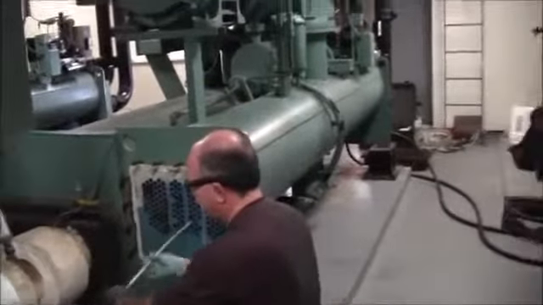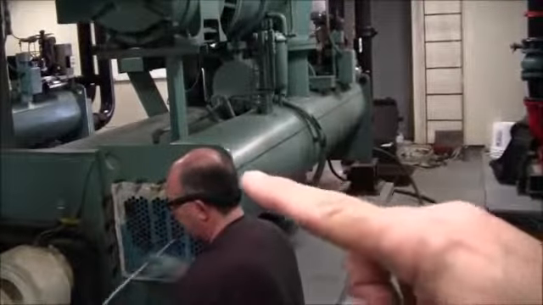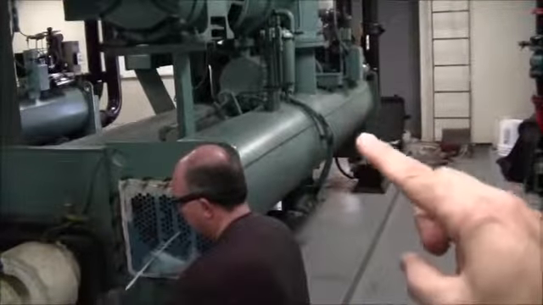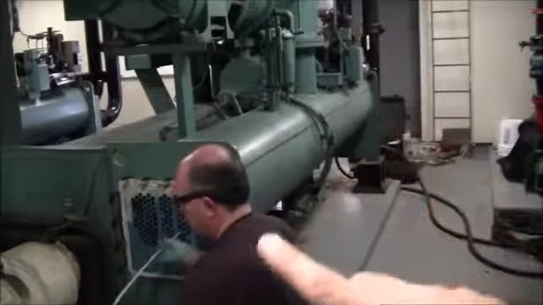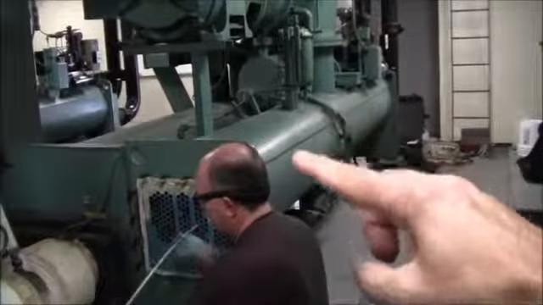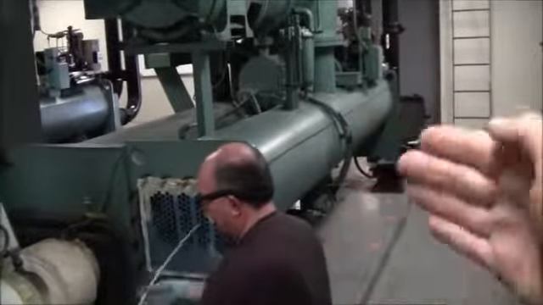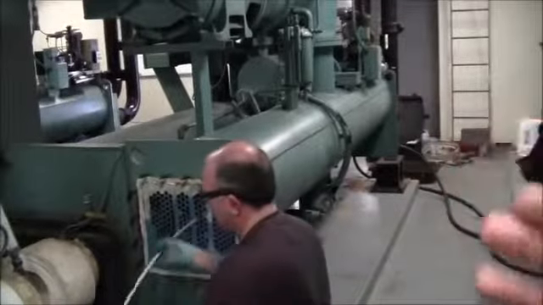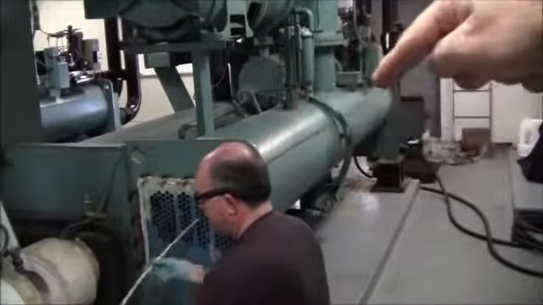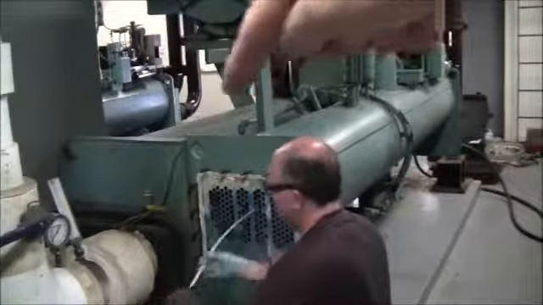Okay, one small correction on my part. This condenser, as well as the evaporator, actually has three supports in between. So it has the two end tube sheets, and then three supports in between. So there's like five points of contact for each of the condensing tubes as well as the evaporator tubes.